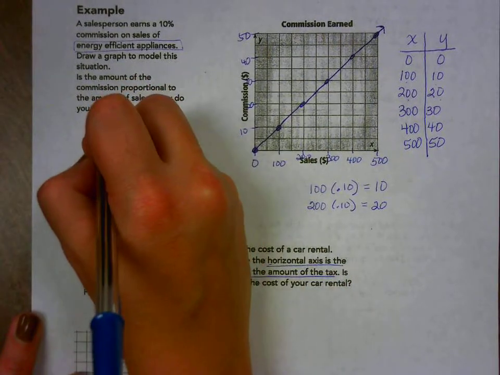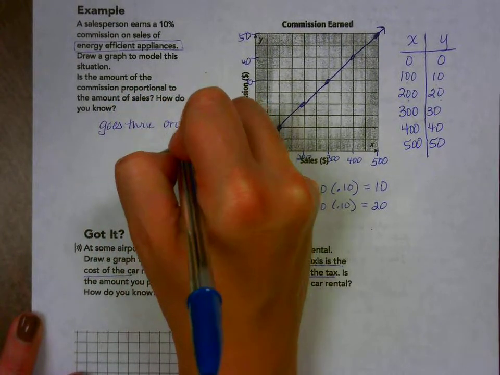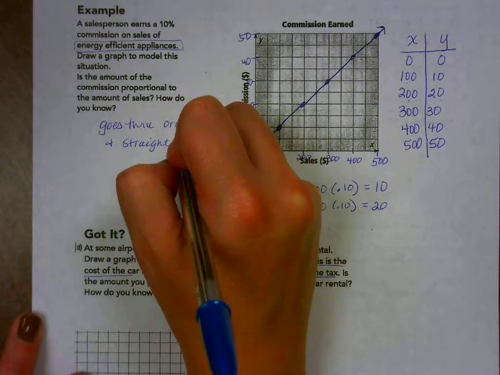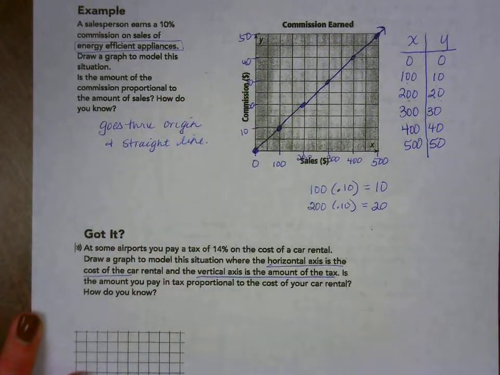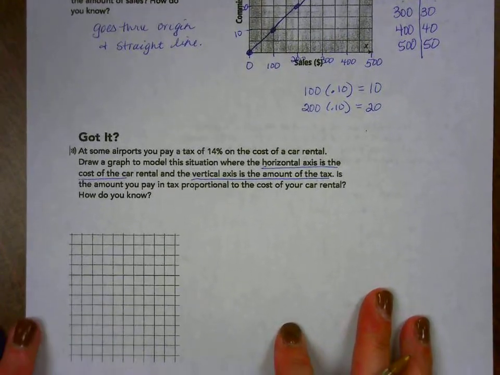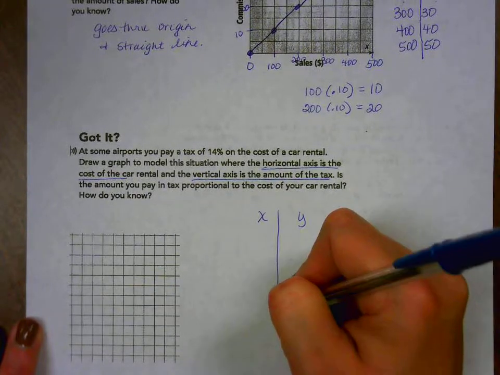Goes to the origin. And it's straight. And straight line. Okay, so you want to make sure that you understand that. Okay, so let's go ahead and get this set up and see what you guys think.